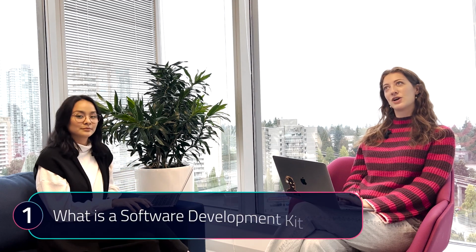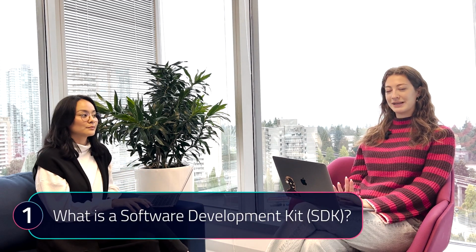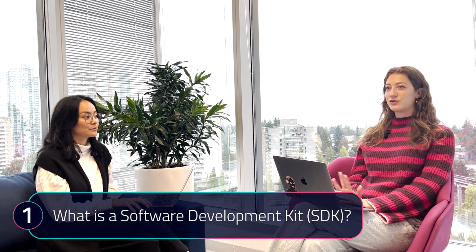Yeah, sure. So an SDK stands for Software Development Kit, and it's basically like a toolbox that gives developers everything they need to build an application. So if you contrast this to an API, which stands for Application Programming Interface, one of these is basically a little more enhanced or like out of the box, I would say, easier to use.